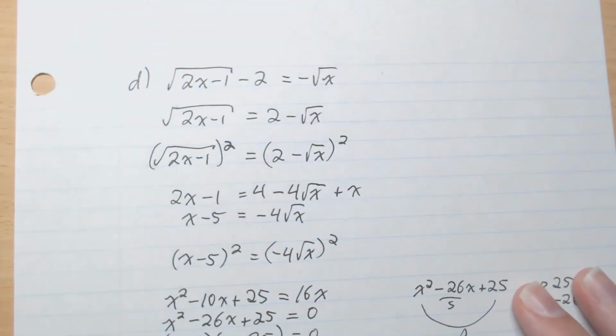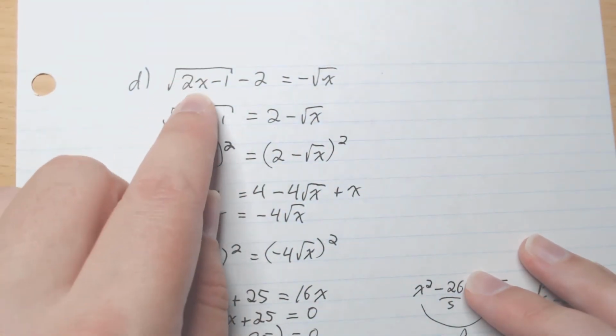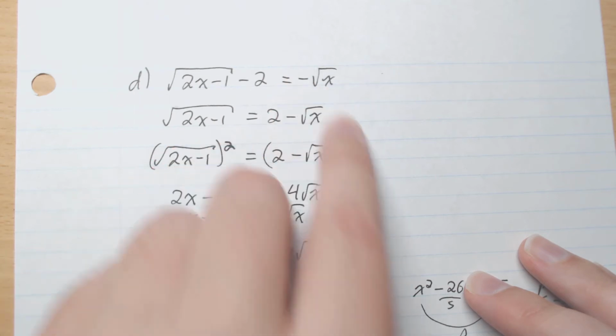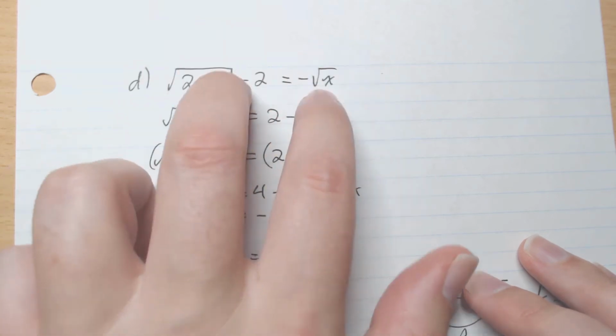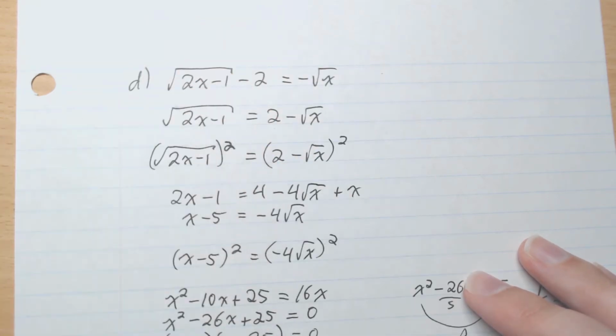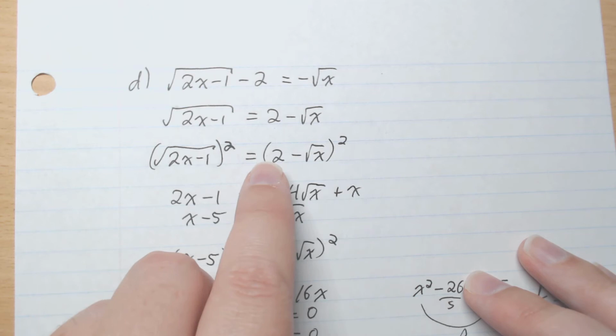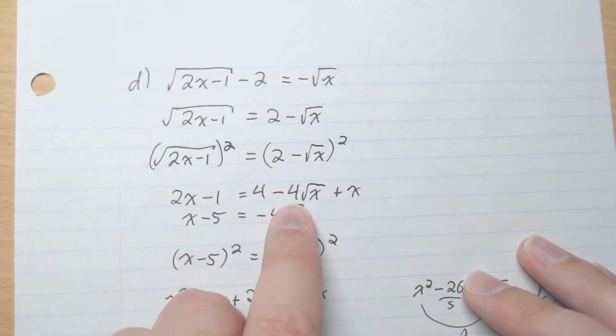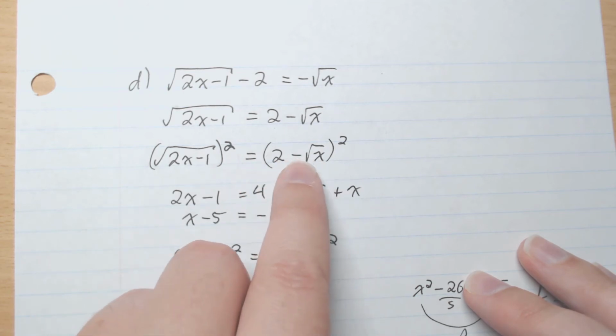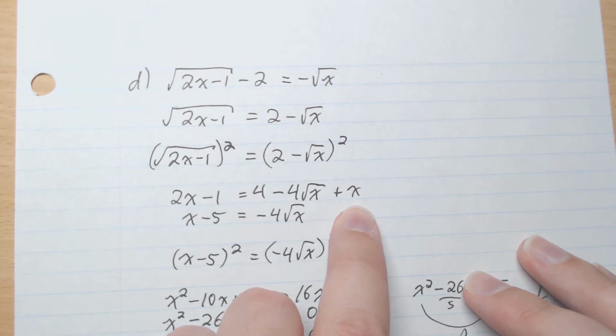Okay, D. Root of (2x minus 1), minus 2, equals negative root x, like that. So we're going to add 2 to both sides, so this root is on its own. Square both sides, so 2x minus 1. 2 squared. 2 times negative root x is negative 4 root x. Negative root x squared is x, like that.